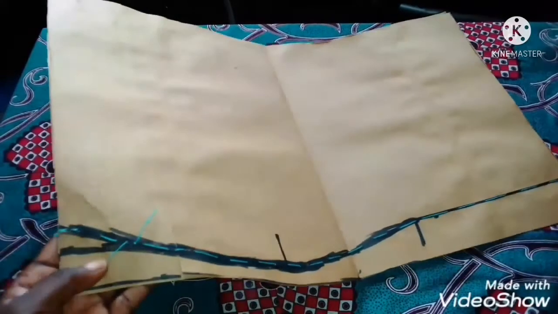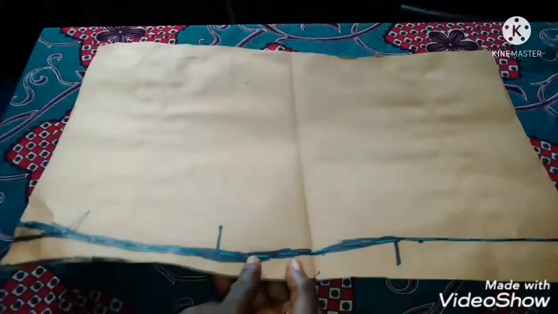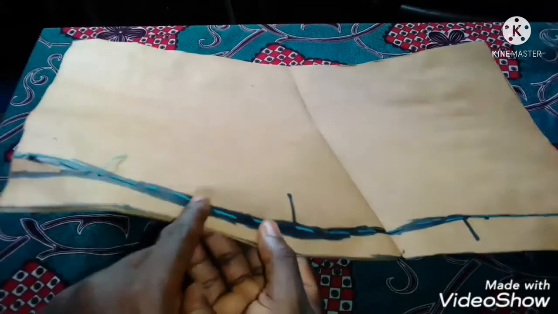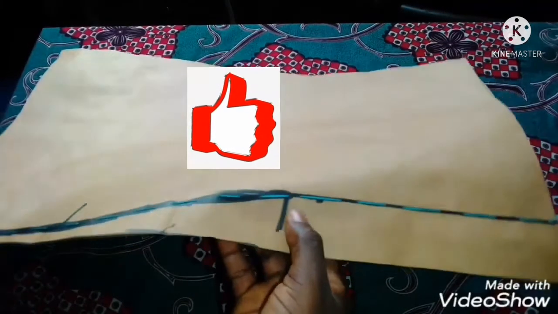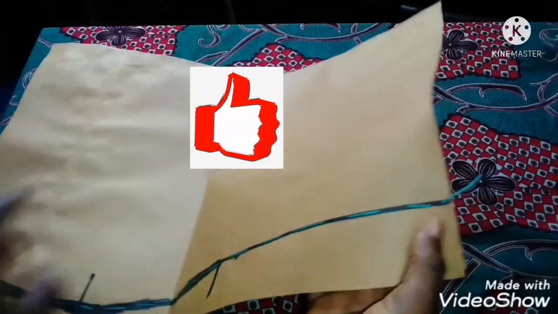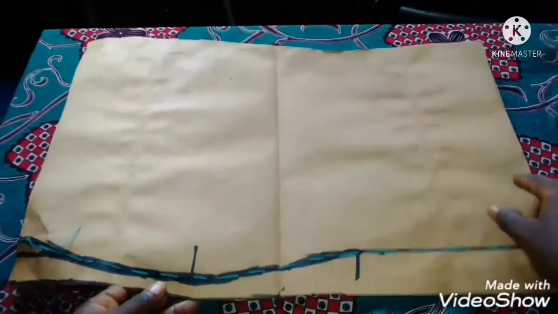So I've used a hand needle to sew it. You see the sewing part. From my curve, I used the hand needle. I hope you are seeing it right. So I sew it down the full length. So see the allowance that remains. So the next thing to do now is to open it.